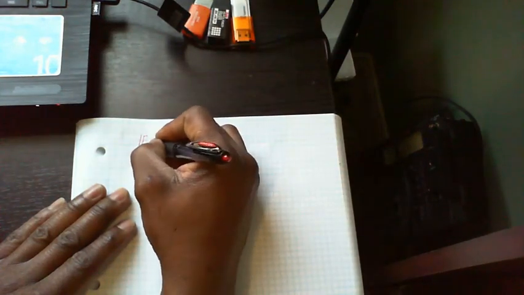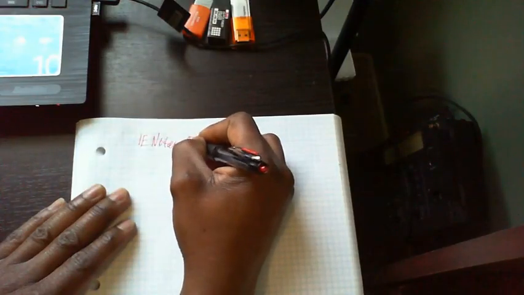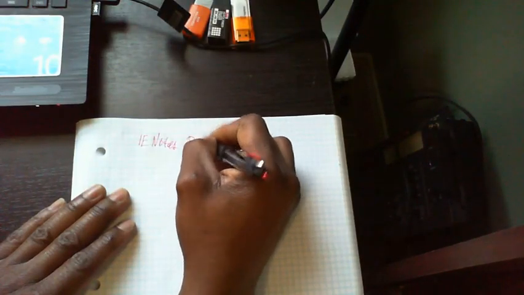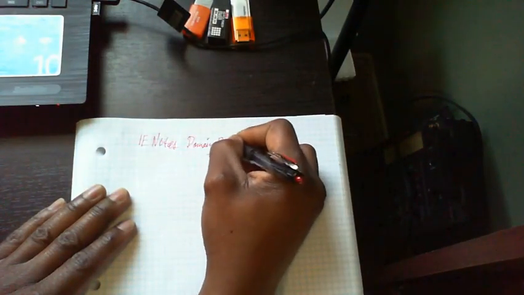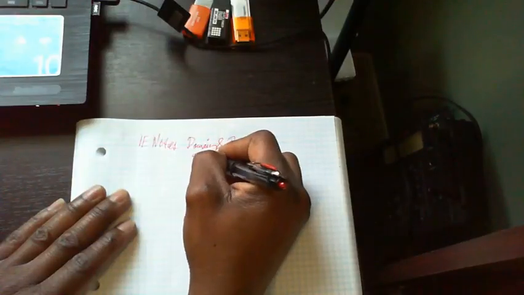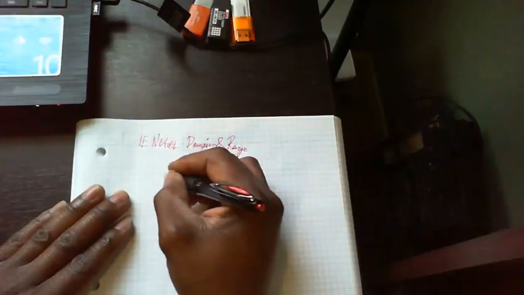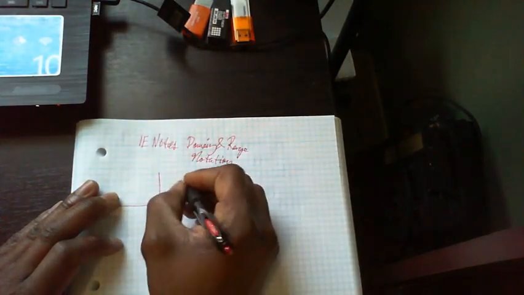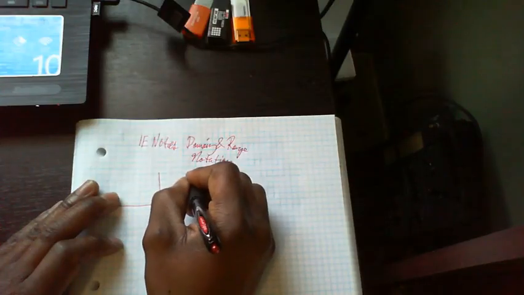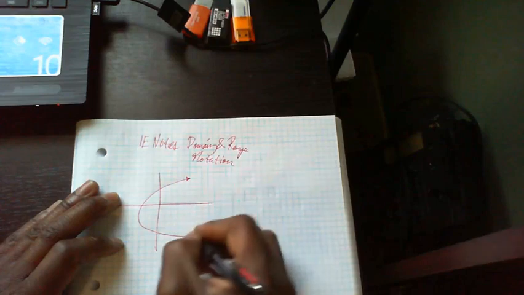Day 1 notes. Domain and range notation. So, example 1. This one really isn't even a function. It doesn't pass the line test.